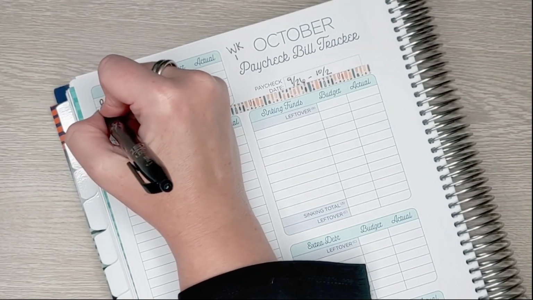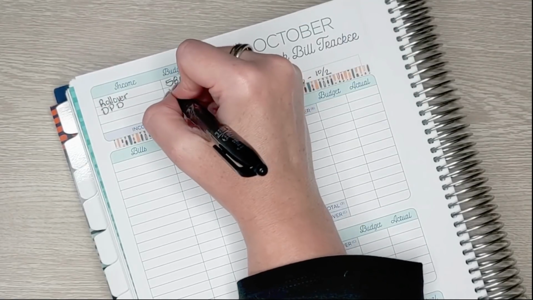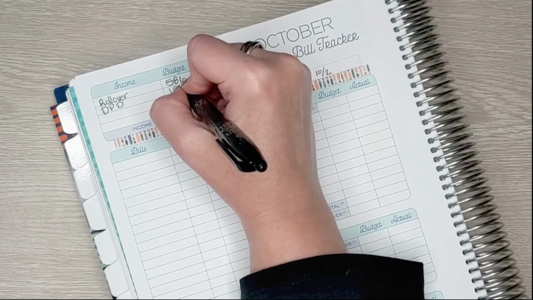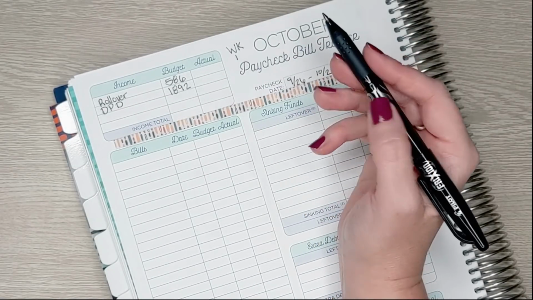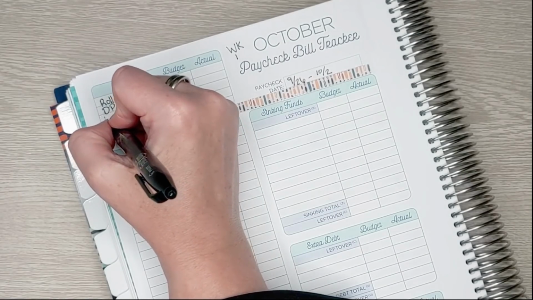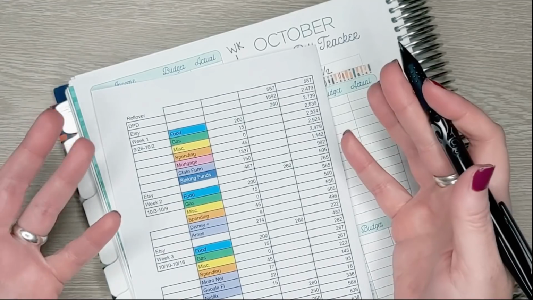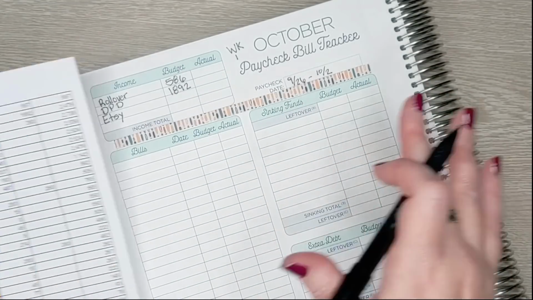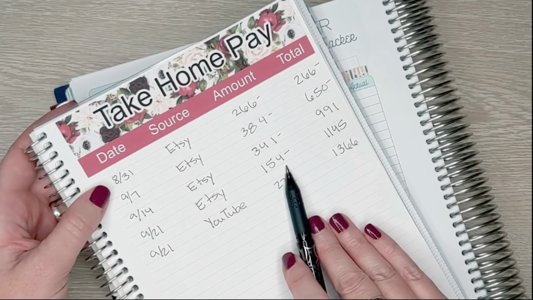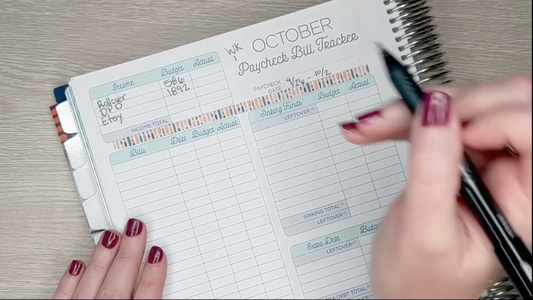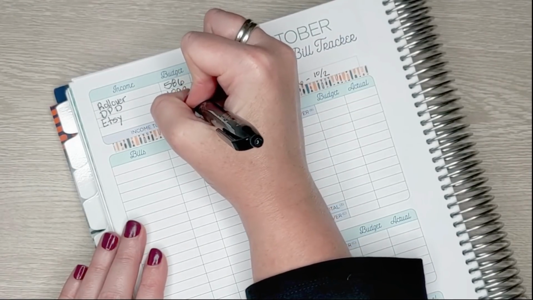Then we have David's pay. He is paid once a month. He is a full-time janitor at a local elementary school, so he gets paid $18.92. And then Etsy. In my budget here, I budgeted $260, but this is one of those weeks where we didn't make that much money on Etsy. This week, we only made $154. So we have $154 to work with.